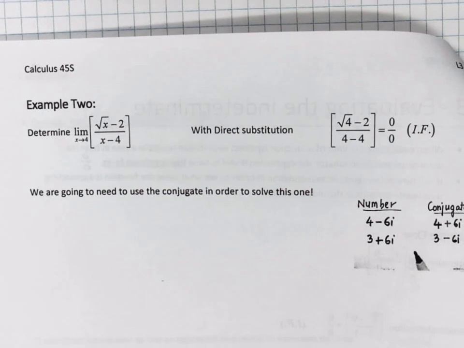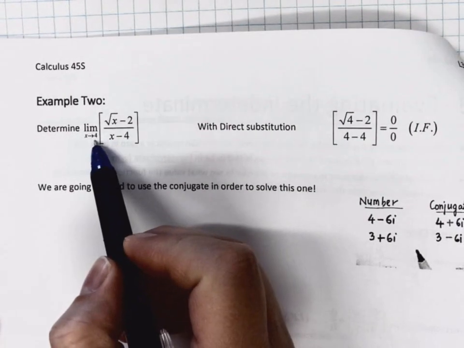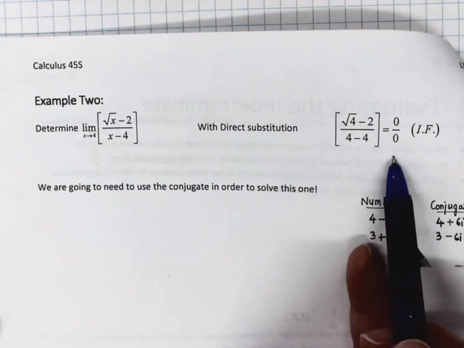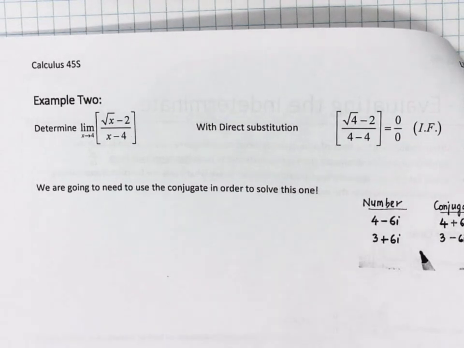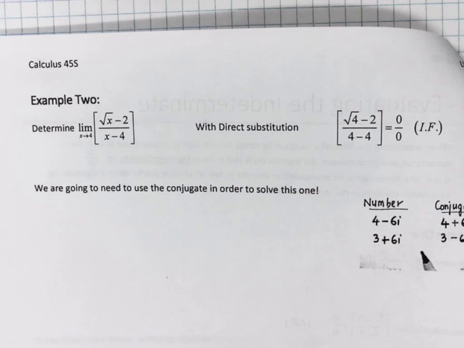Here is another one. If we do direct substitution, x is approaching 4. If we put 4 in here, we're going to get 0 over 0. It's not going to work. When we can use direct substitution, absolutely use it because it makes more sense. But this time, we can't do that.